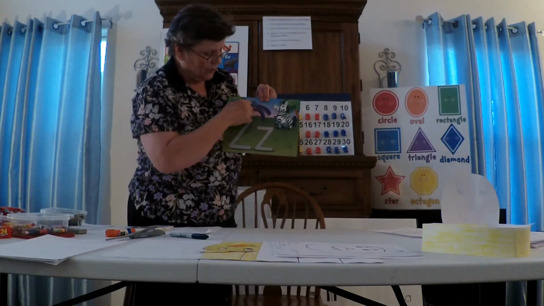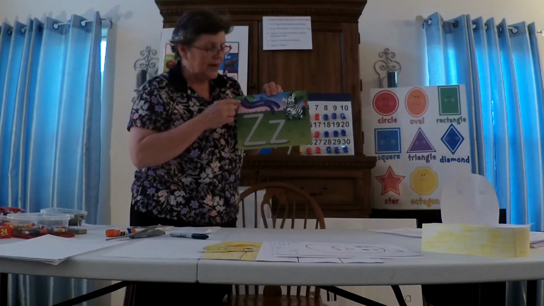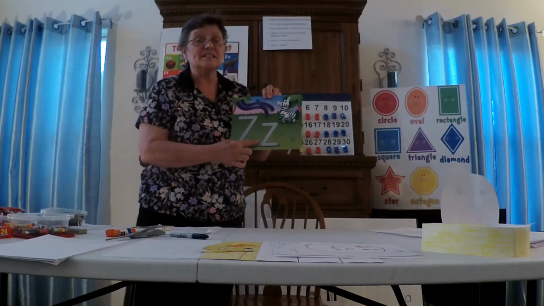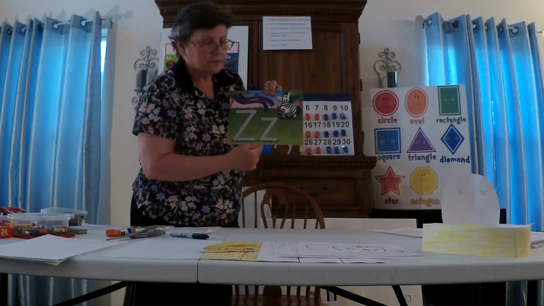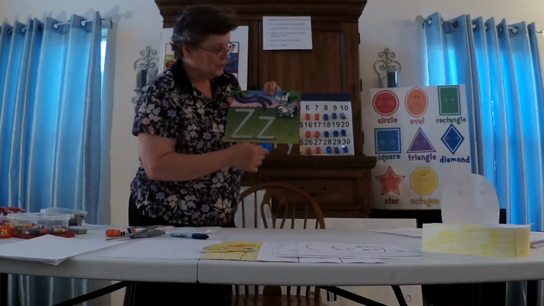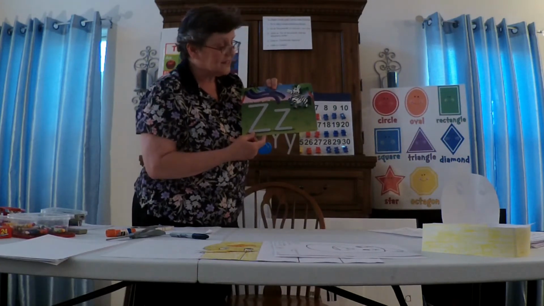Okay. So what is this right here? We use one when we put our jackets on. Zipper. You are correct. And zipper begins with the Z sound. Good. How about this right here? What is that? That is correct. That is a zebra, and zebra begins with Z.